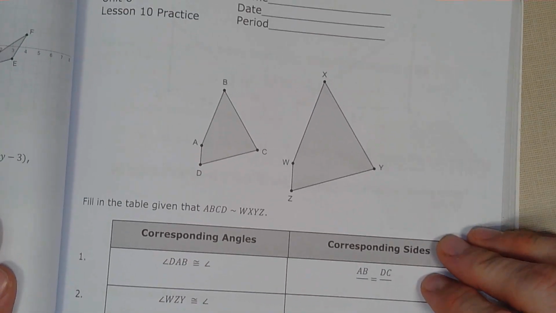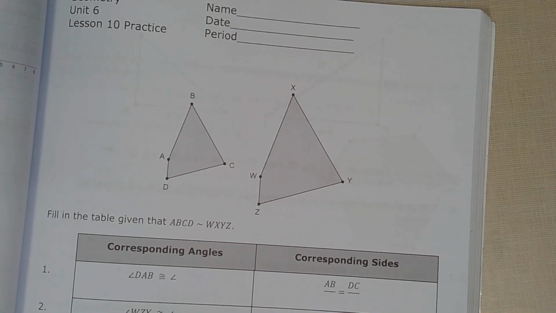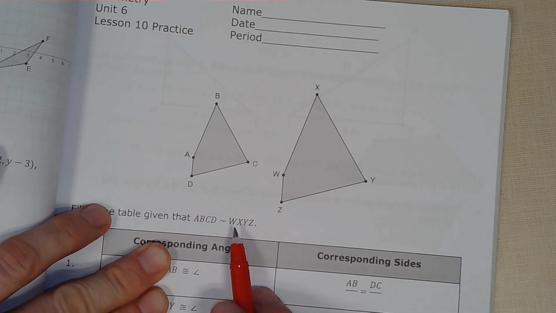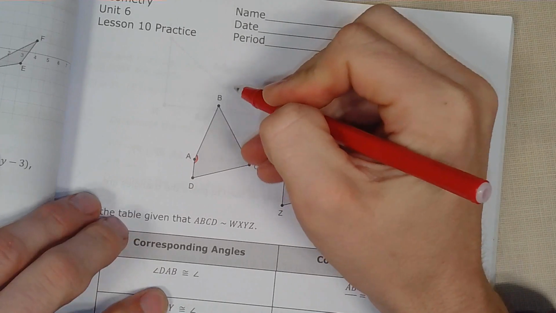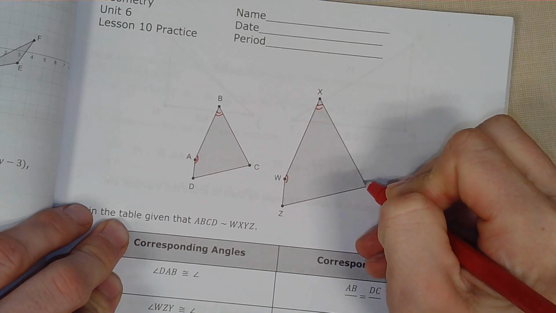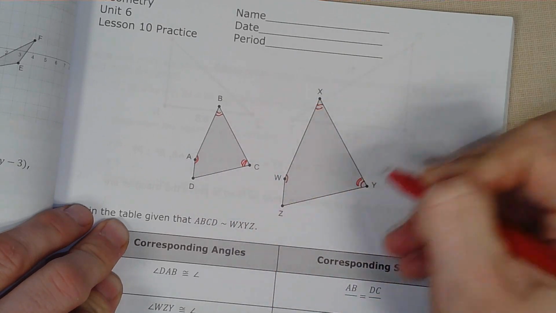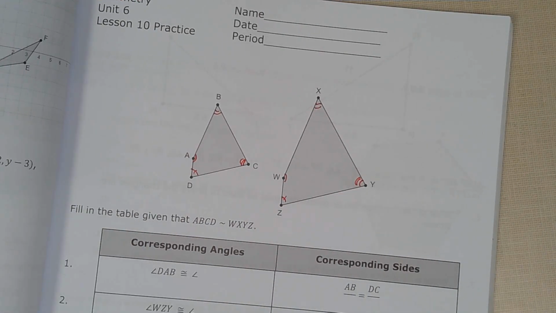All right, so here is a 610 practice, very similar to our lesson that we went over in class. Just like we did before, A, B, C, D, and similar to W, X, Y, Z. So A and W get a single arc, B and X get double arcs, Y and C get triple arcs, and Z and D get the quadruple arc, which is that symbol for me.